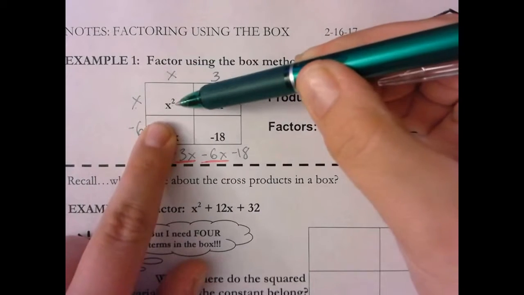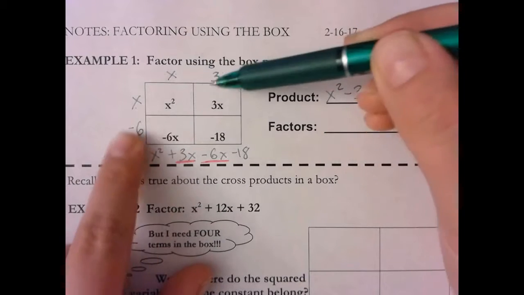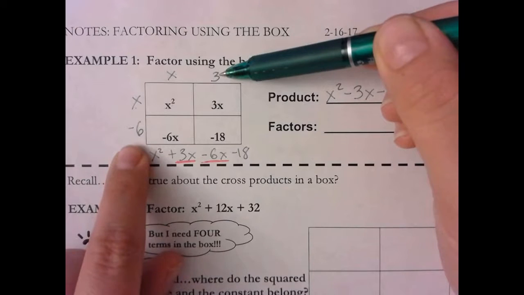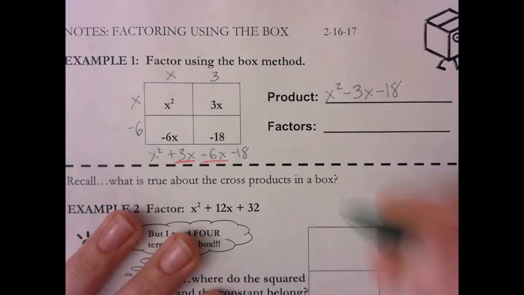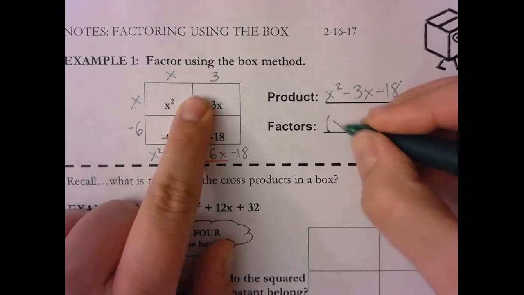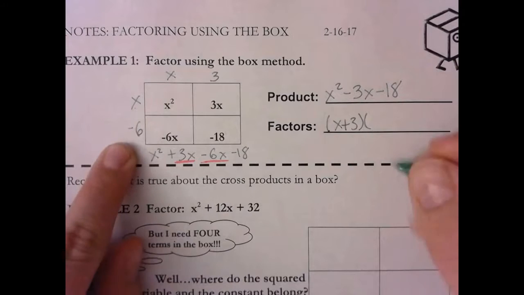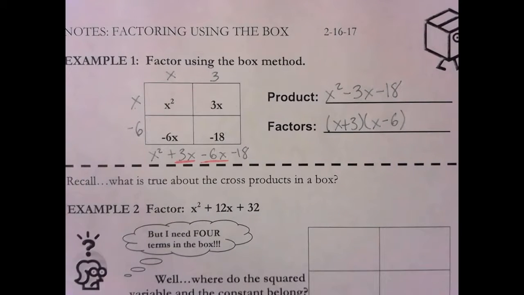And always double check yourself. x times x is x squared. x times negative 6, yeah, that's negative 6x. x times 3, that's 3x. And negative 6 times positive 3, yeah, that's negative 18. So we were right. Our factors are x plus 3 and x minus 6. So that's just a super quick review of yesterday.